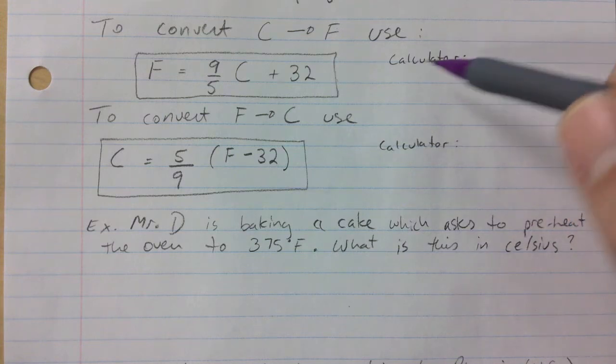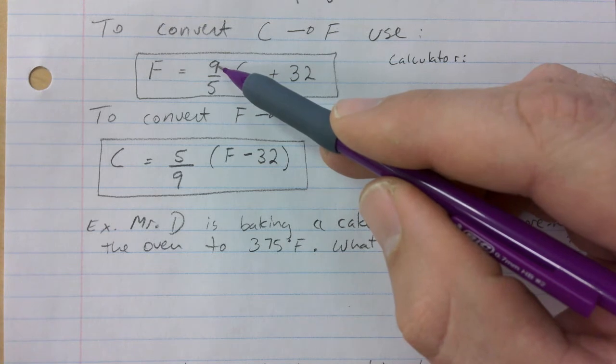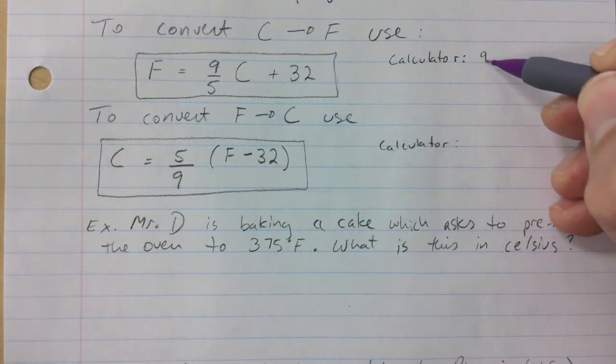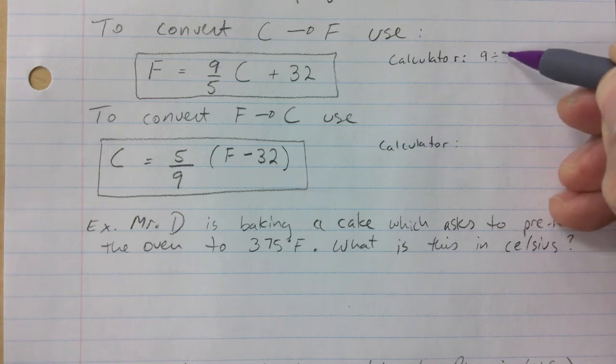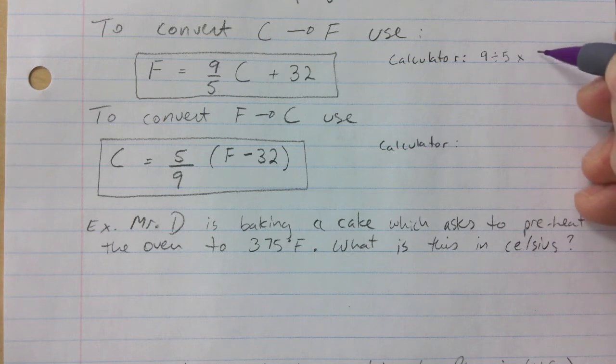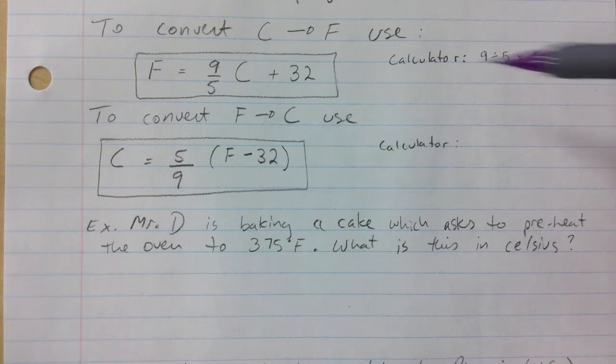But if you're working with this formula here, I would say go 9 divided by 5, and then you multiply it by C. So 9 divided by 5 times C, whatever the Celsius is that they're giving you.